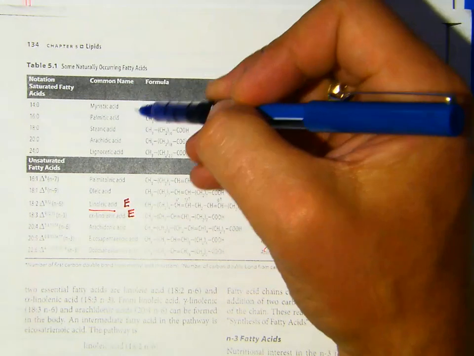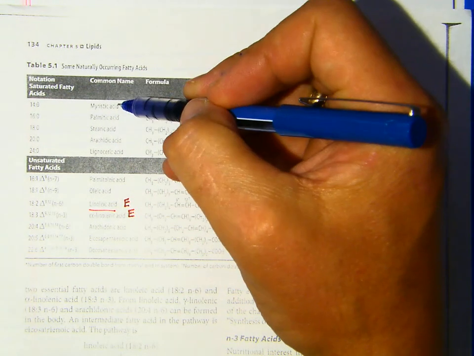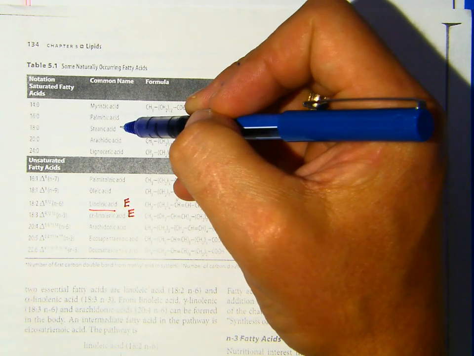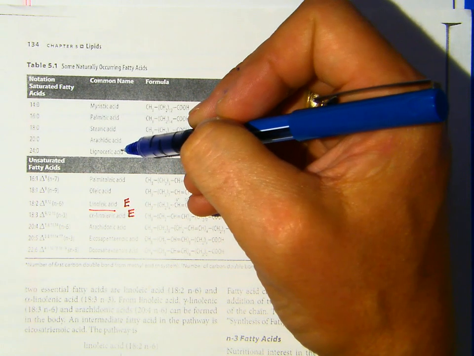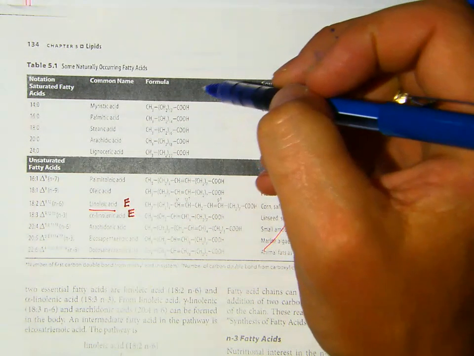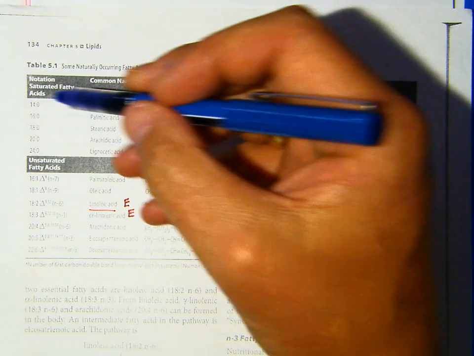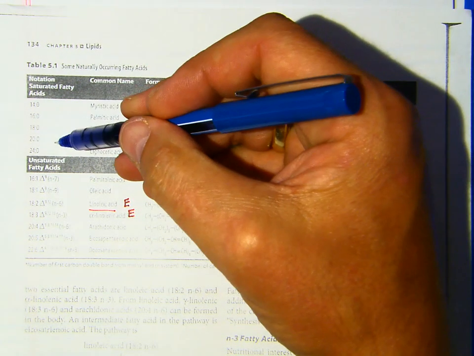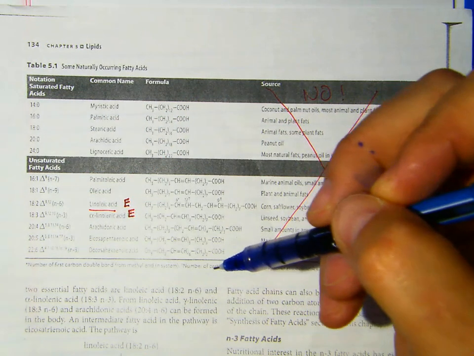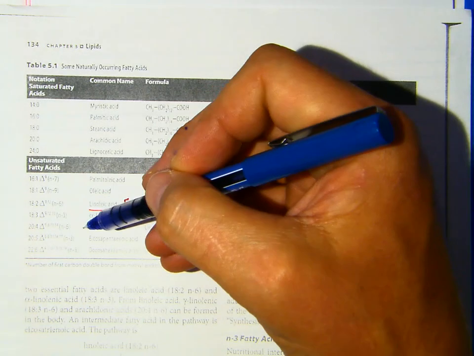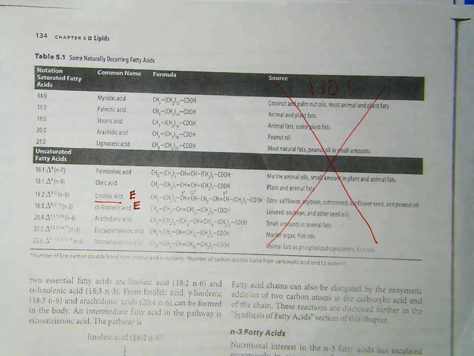And so these are all the common naturally occurring fatty acids that we would think about feeding: stearic acid, palmitic acid, stearic acid, arachidic acid, lignoceric acid. Here is their formula, and then here's their notation. And so here they are again using the delta system and the omega system.